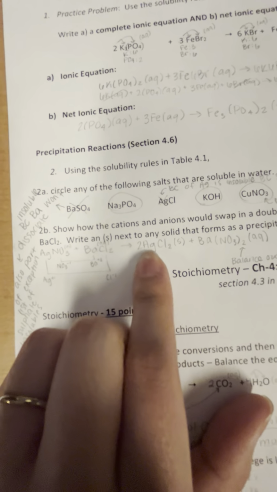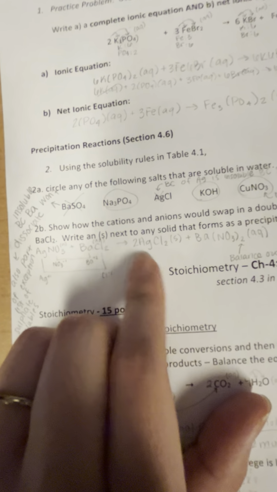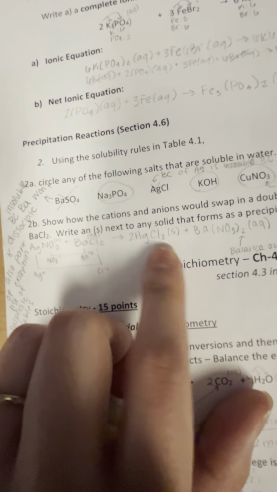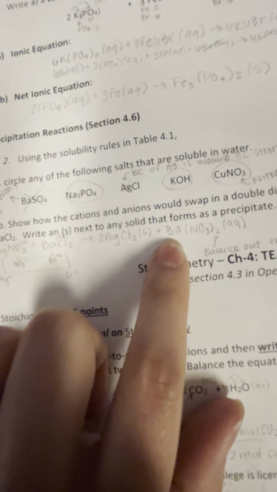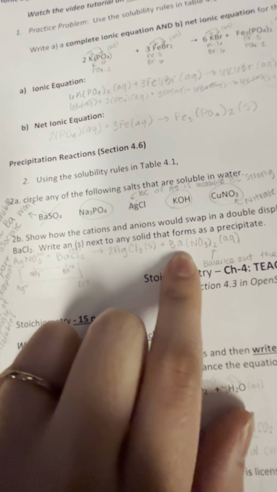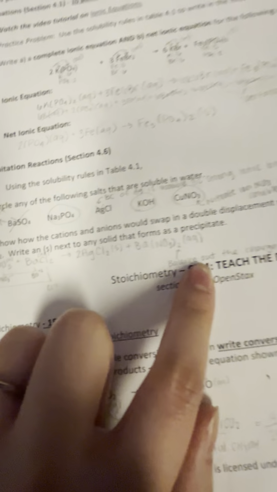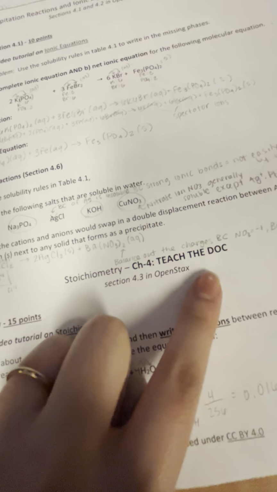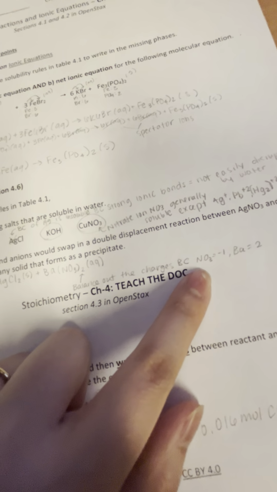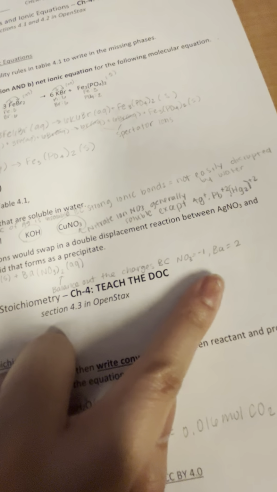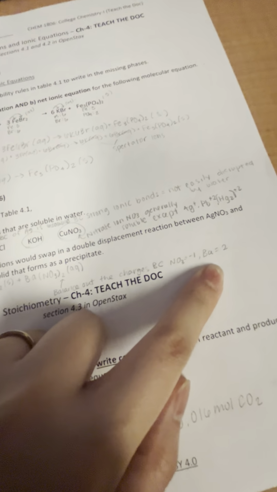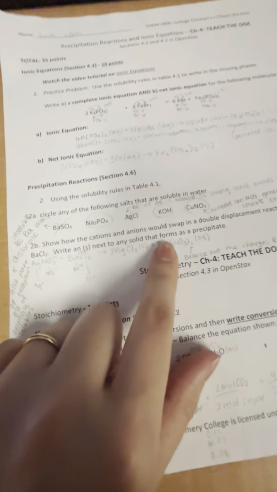So I balance the equation, so it's actually 2 silver, so 2 AgCl solid, plus Ba(NO3)2. I put the 2 there because it has to balance out the charges, because NO3 equals -1 and Ba equals a 2 positive charge, so you have to balance it out, which is what I did.